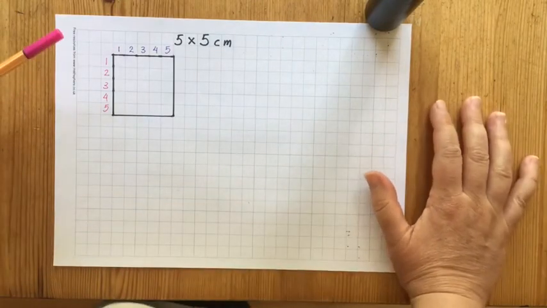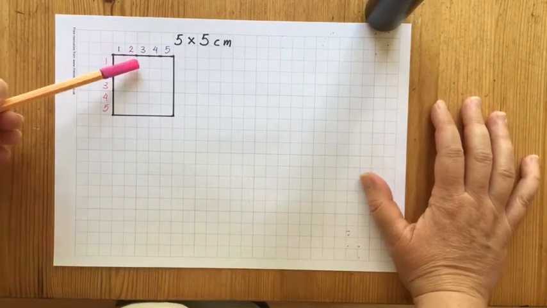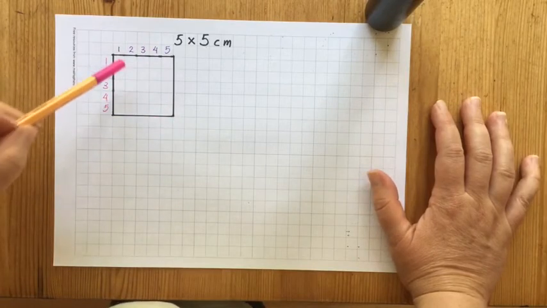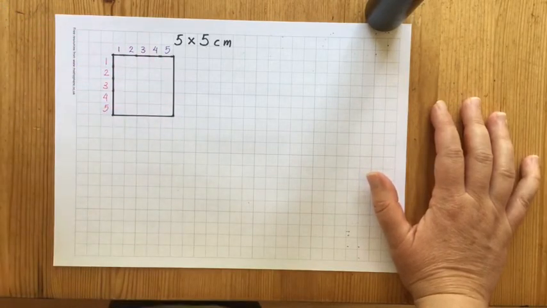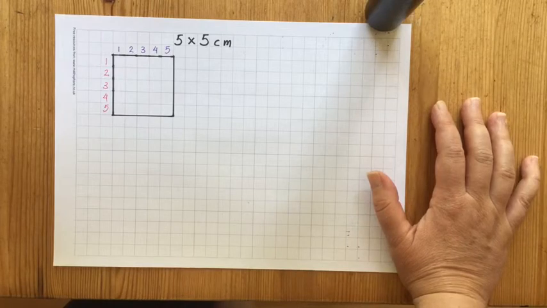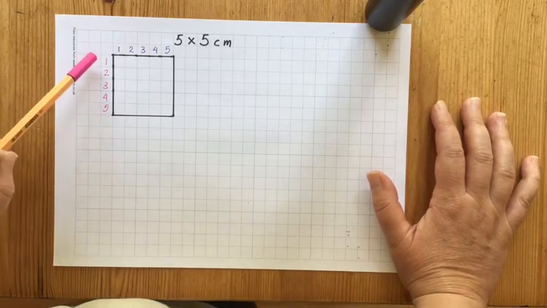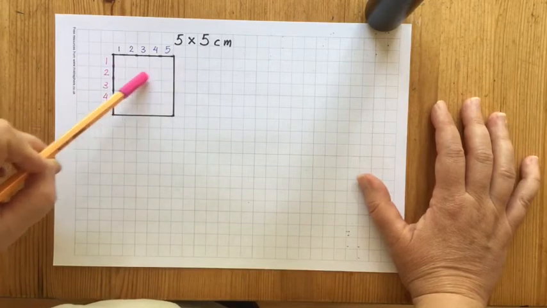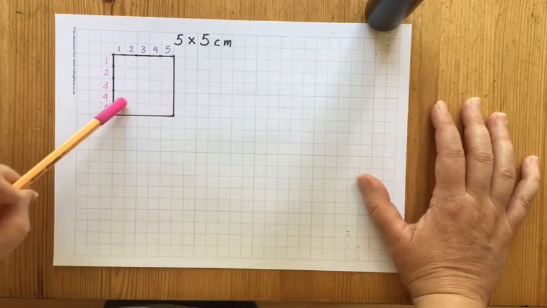Now I could count all the little squares in my square shape, but you know what? I've been counting so many squares, I'm getting a bit lazy. Is there a quicker way I can calculate this? If you notice, there are 5 rows of 5s.